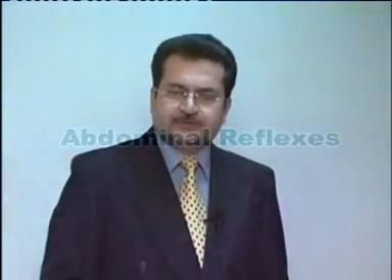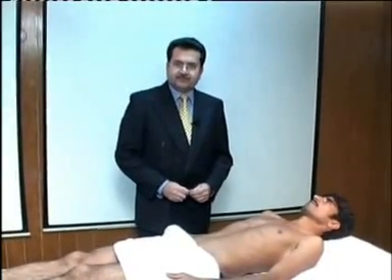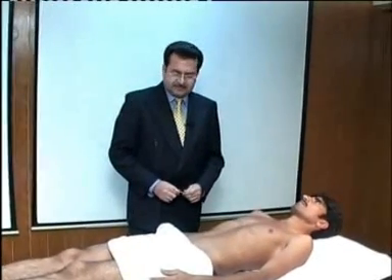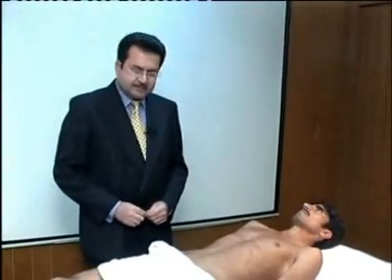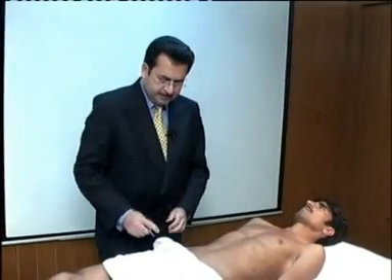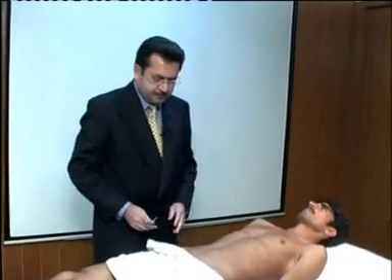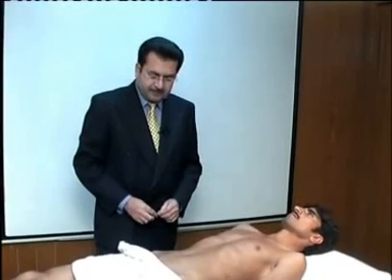Now we come on to the chapter on reflexes. Now the reflexes are of 2 types, superficial reflexes and the deep reflexes. I will elicit a couple of superficial reflexes. The most important reflexes are the abdominal reflexes. In this, the patient is lying supine on the bed, a bit relaxed. Make sure that the atmosphere is not very cold, otherwise the patient will start shivering.